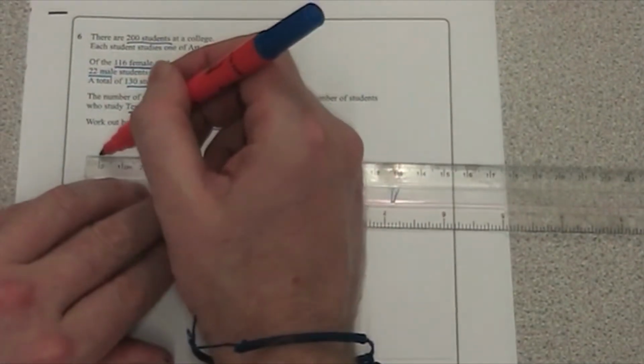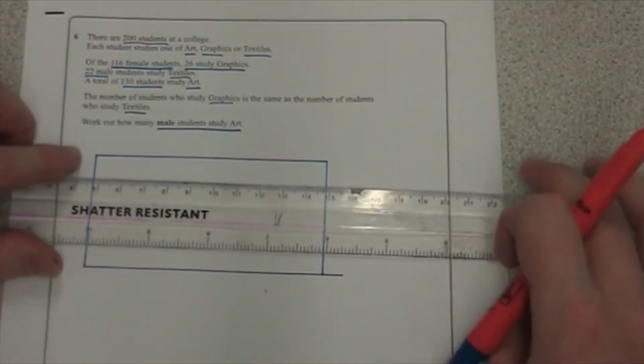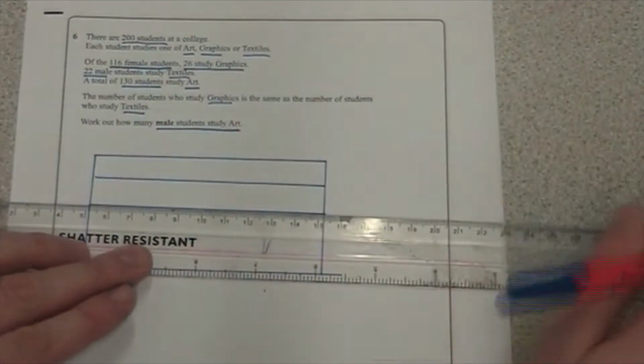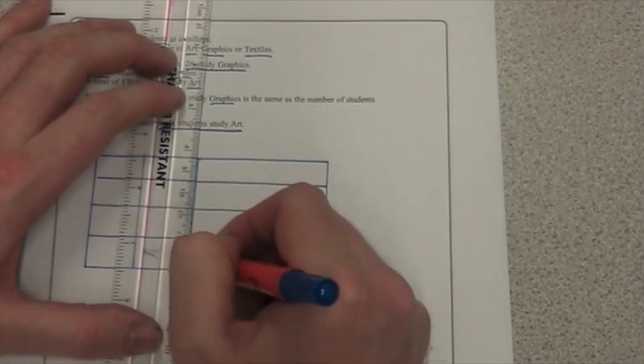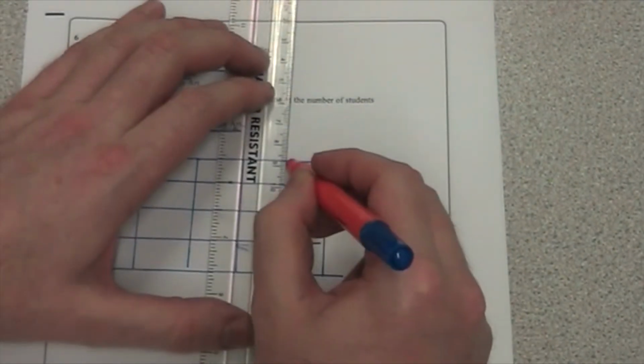First thing we do is we draw a two-way table to solve this question. Doesn't have to be a precise table, just enough to be able to put the information that we have into it. So now we have our table drawn, we can put it in. So our information goes in like this.